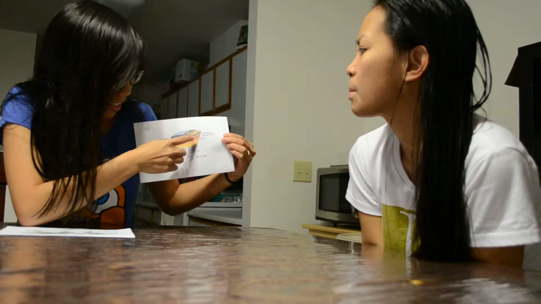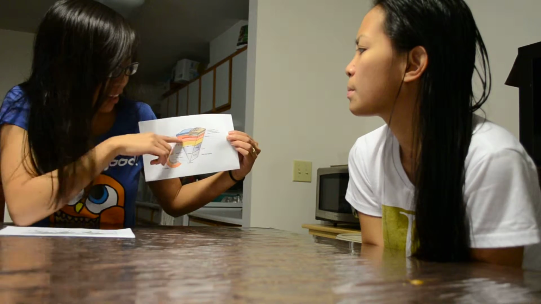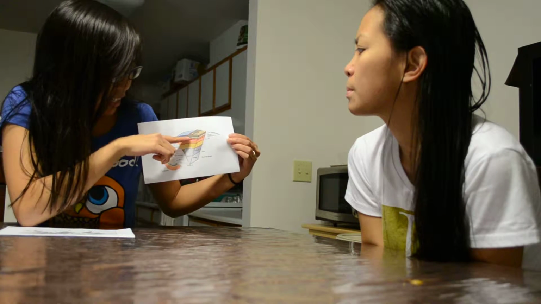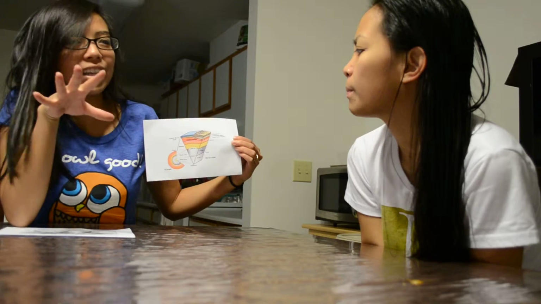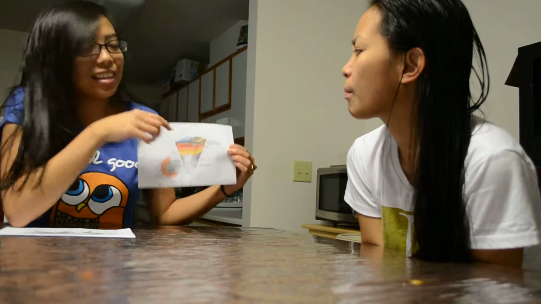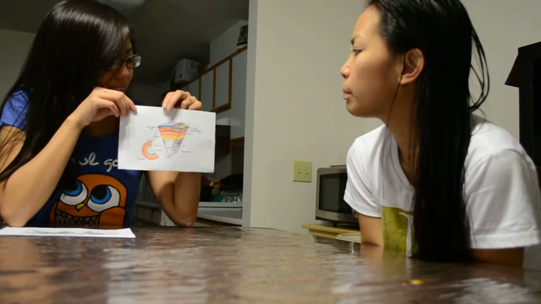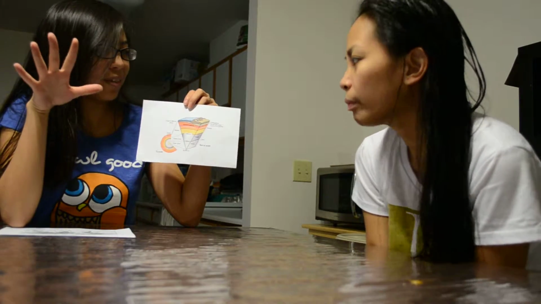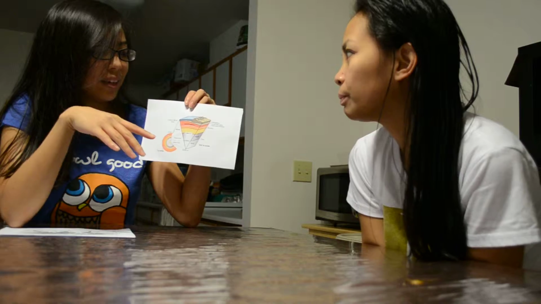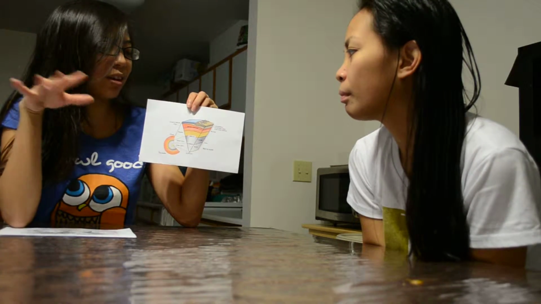So the crust is where we are right now, and right under it is the asthenosphere, and it's really hot there. The asthenosphere is kind of molten and not very stable, and the crust is on top of that, and it's really brittle.